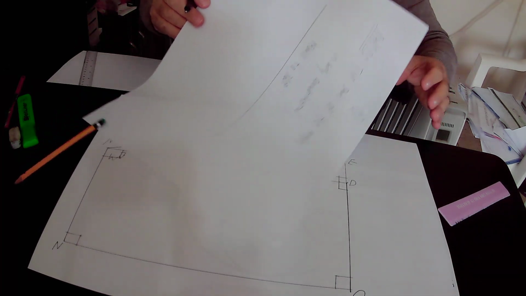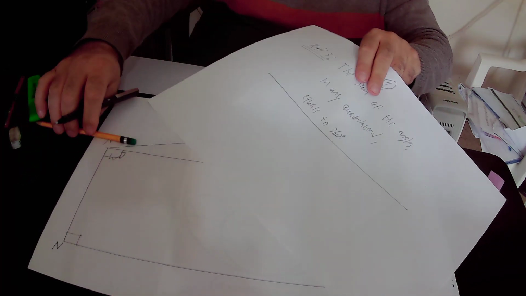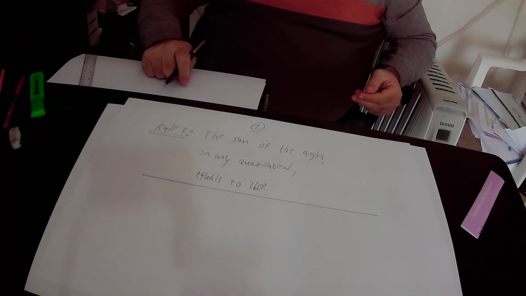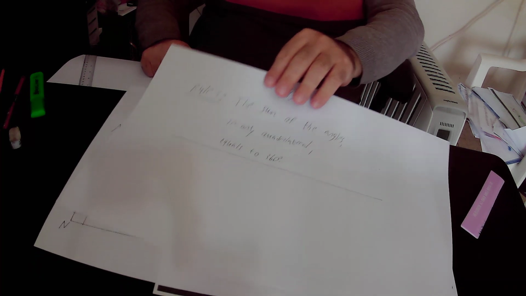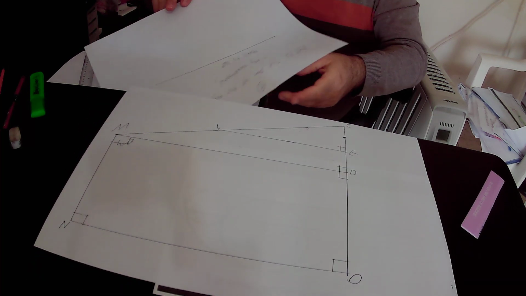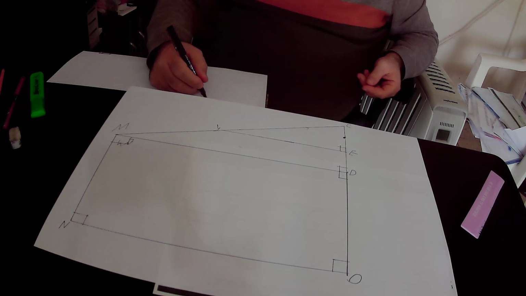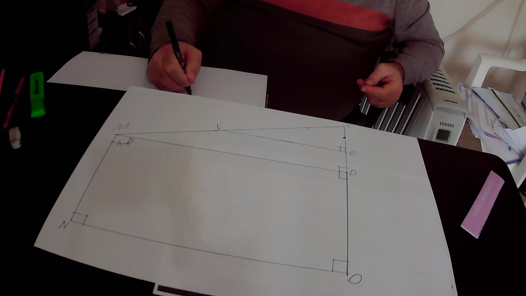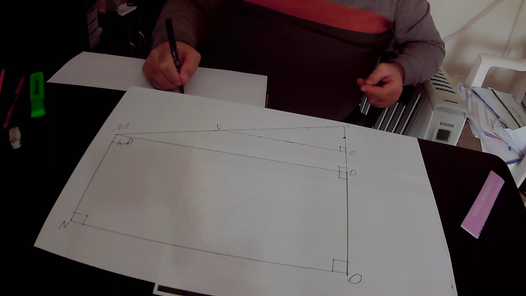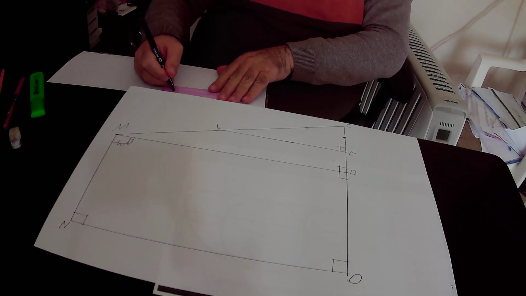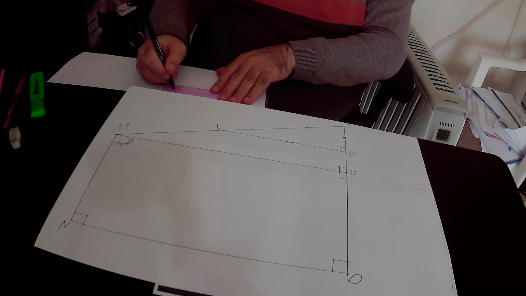I'll read rule number 1 again. According to rule number 1, the sum of the angles in any quadrilateral equals 360 degrees. And especially in quadrilateral MDON, the sum of its angles must be equal to 360 degrees.